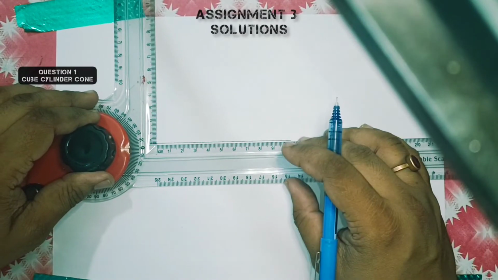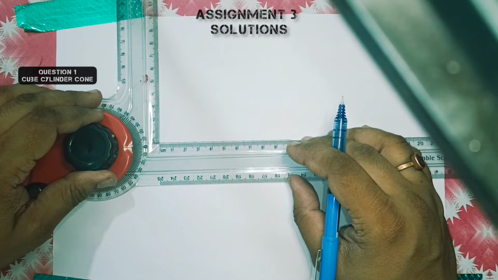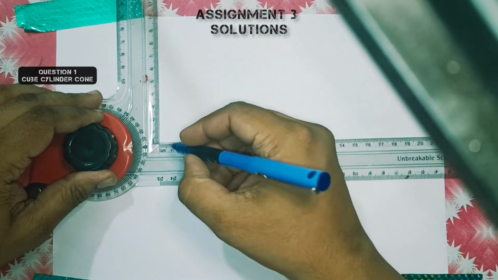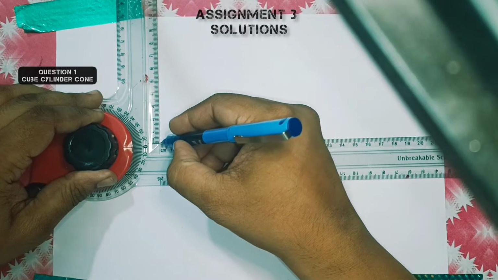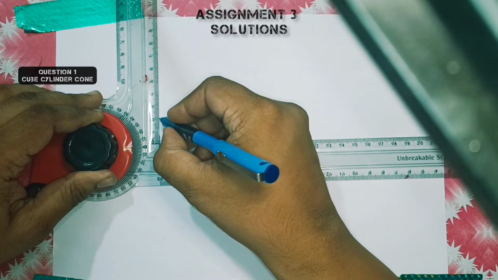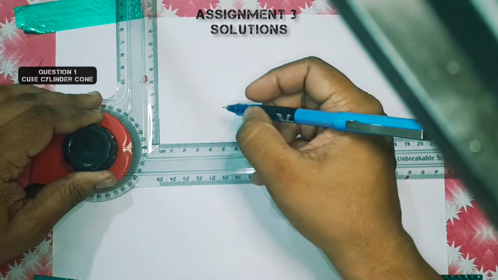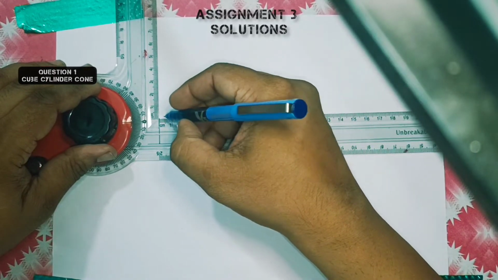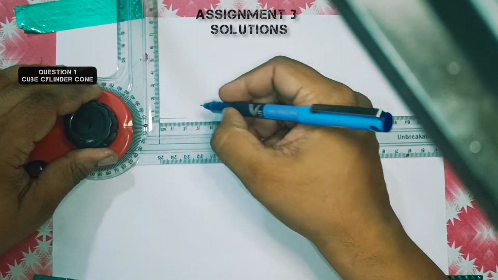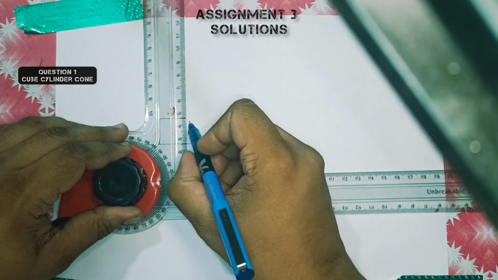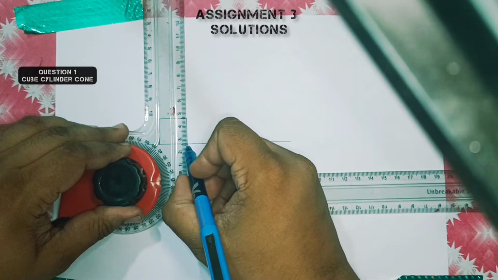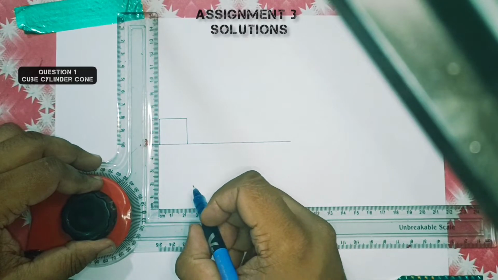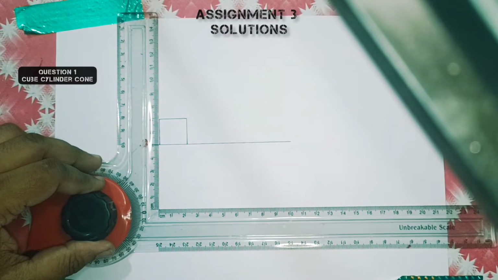It is written over there that the side of the cube is only 20. So we put this cube on the HP, and we make a front view, side view, and top view of this cube. So it will be like this.